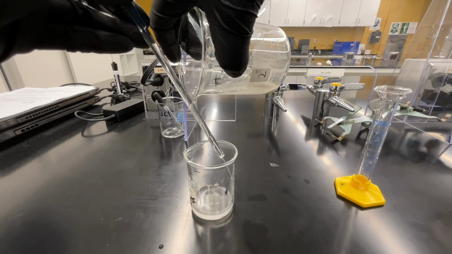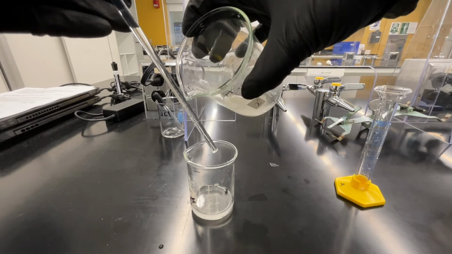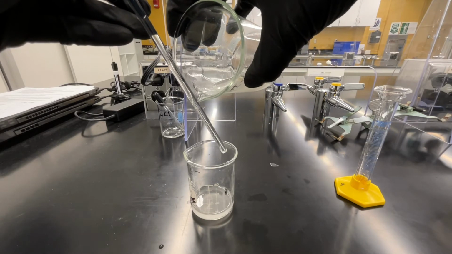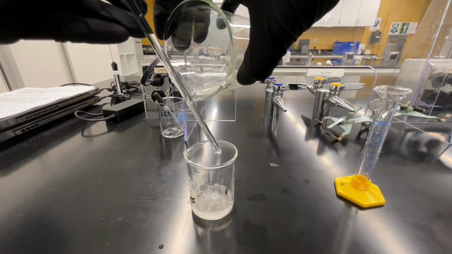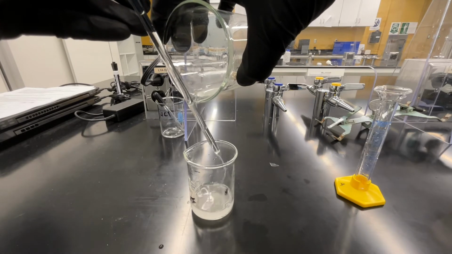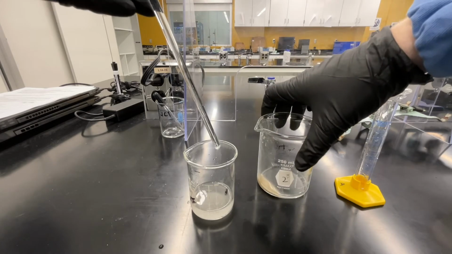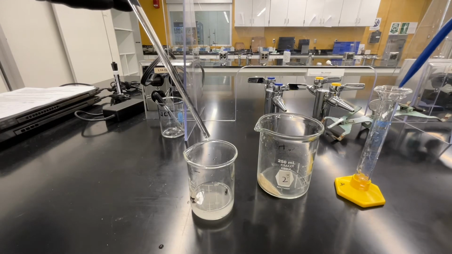Slowly decant the liquid through the mouth of the beaker down the glass stirring rod. Do this slowly and carefully, making sure that you're not accidentally pouring solid into beaker number 1. Beaker number 1 should contain only the decanted solution. It's okay to leave a little bit of liquid behind in your beaker with the solid. That's better than accidentally pouring a bunch of solid into beaker number 1.